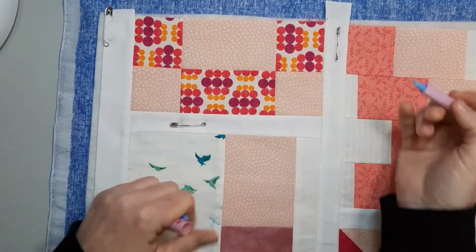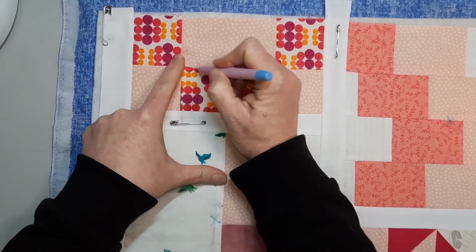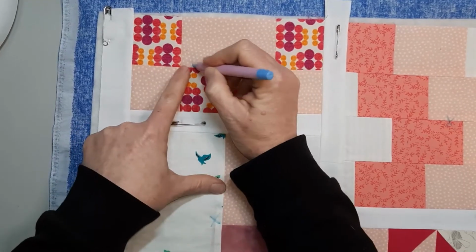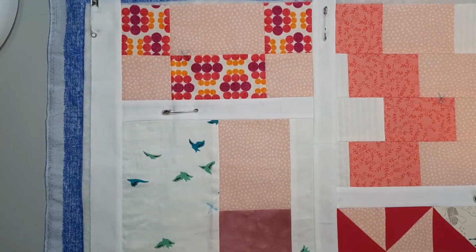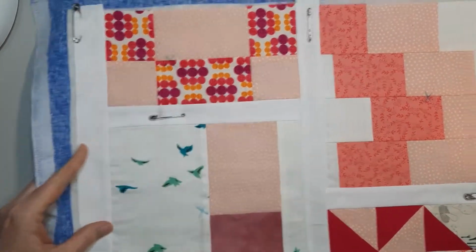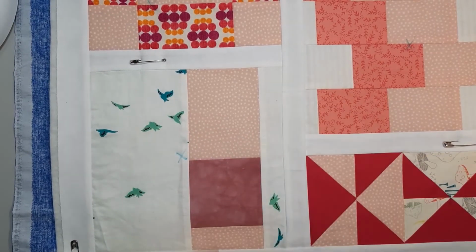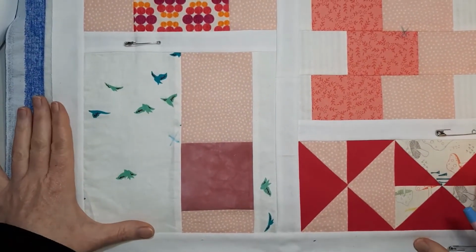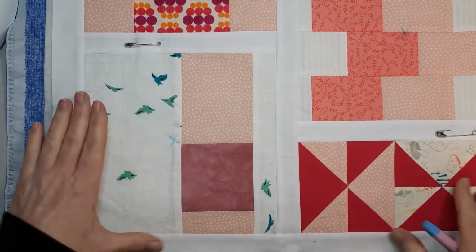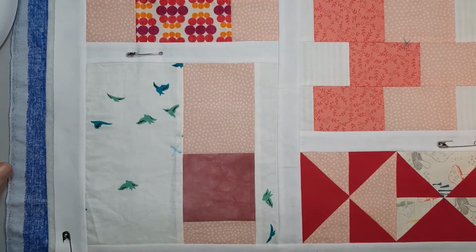So I think I'm going to start opposite. I'm not going to start as far up as that one. I think I need to go about here. So I will demonstrate this on the practice blocks, and then I'll do the fast version on these ones so you can see how I'm doing it. So this is Cloud Flower, and hopefully it's a whole heap of fun.